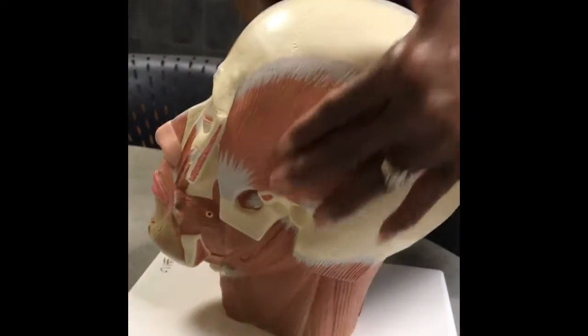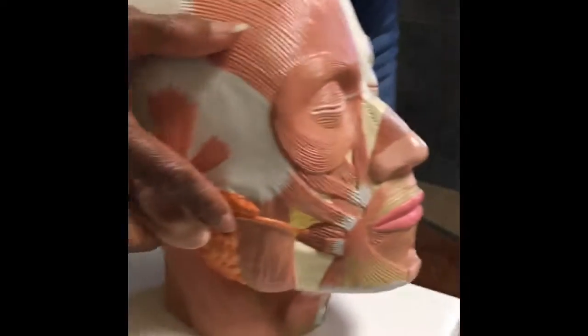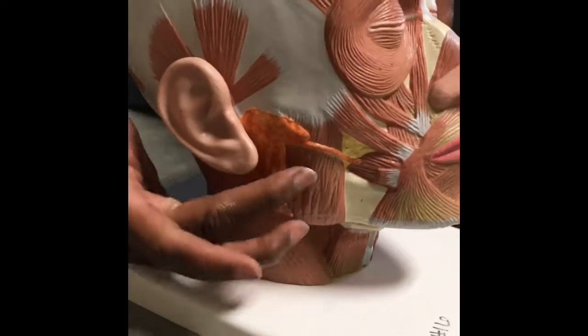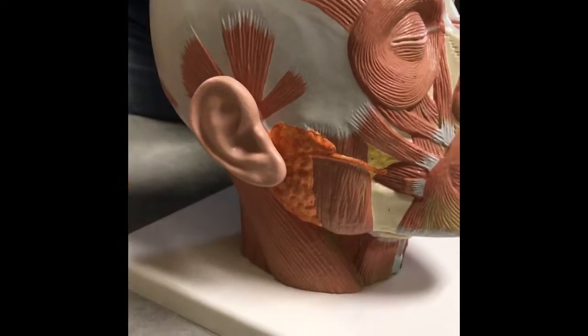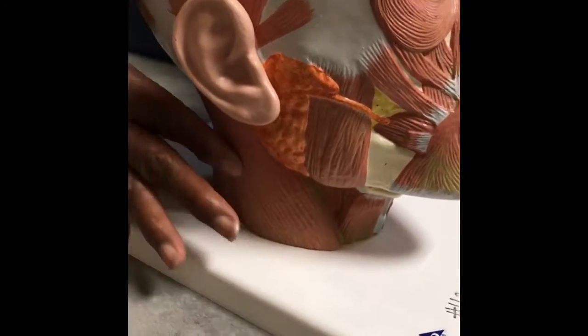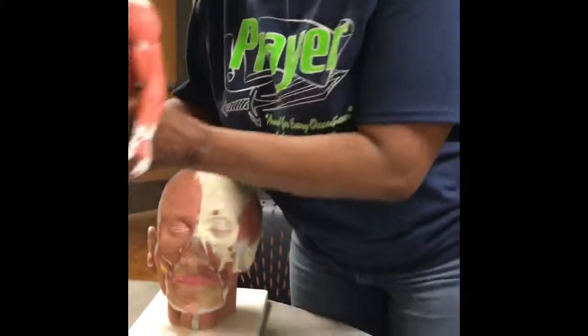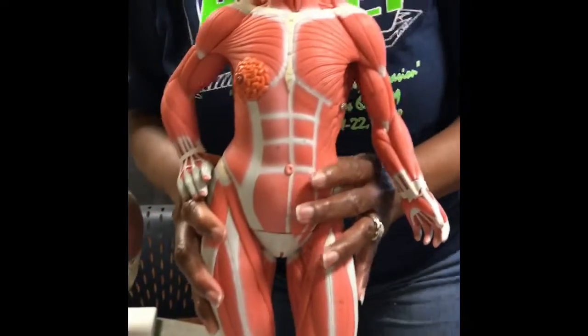Okay, and this side over here is the temporalis. The masseter is here, this part, and then the sternocleidomastoid is the neck. And then we have the pectoralis minor.